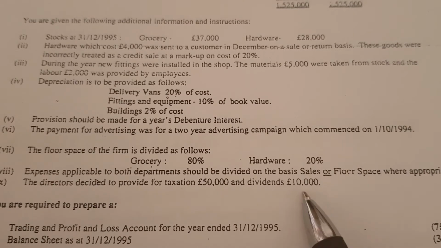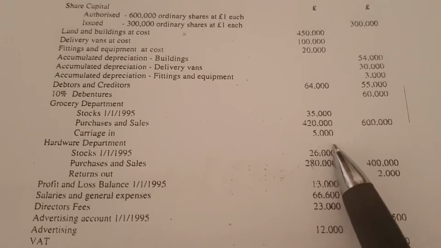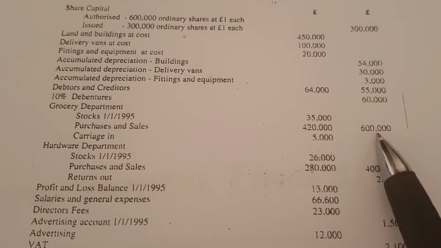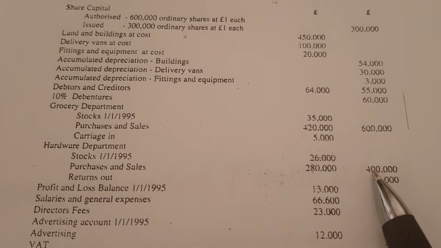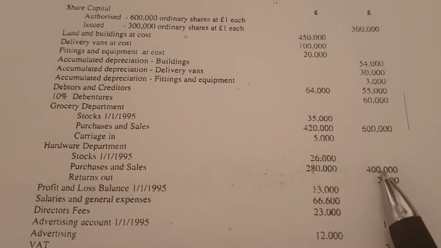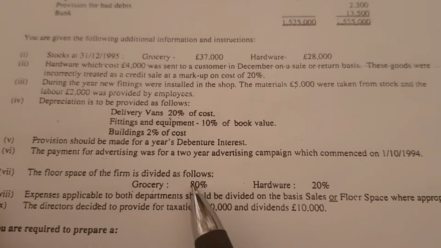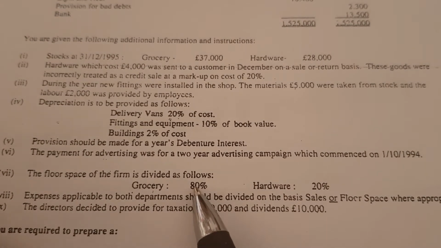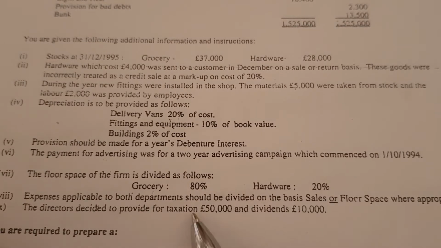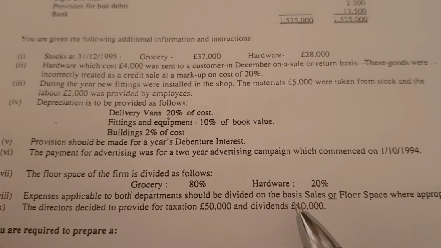So that's really the only thing you've got to do, is your expenses. You've got to allocate them between either a sales basis, and the sales basis would be up here. So your sales here are 600, here are 400. So the sales basis would be 6:4, which would be 3:2, and the floor space basis is on 80%, 20%, so that's 4:1. So your job is just to divide them up between sales and floor space basis. It's pretty much it. So let's just look at the solution here.